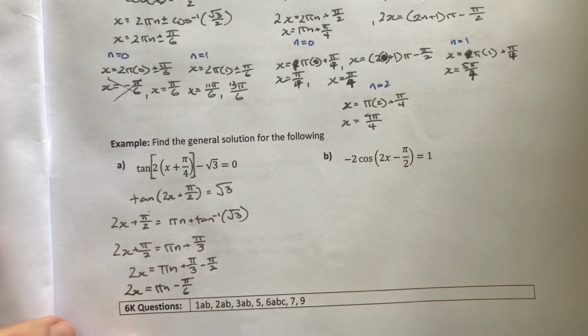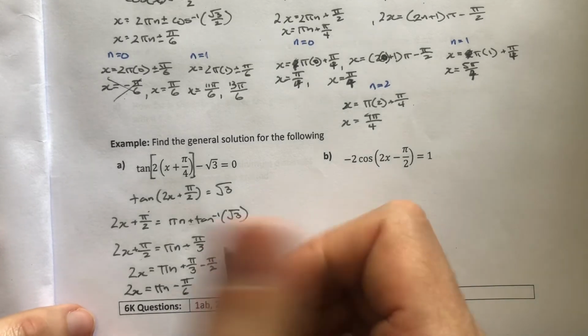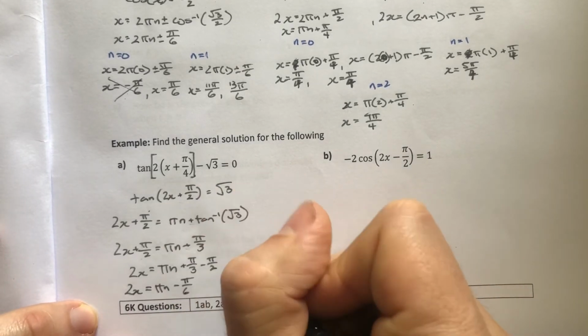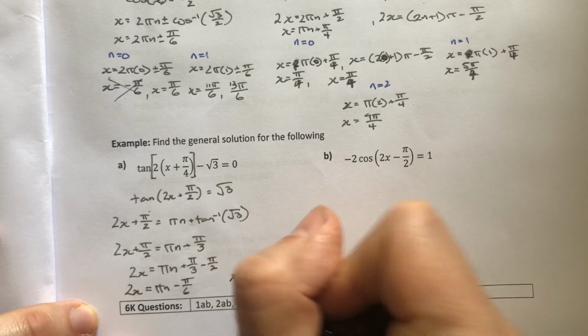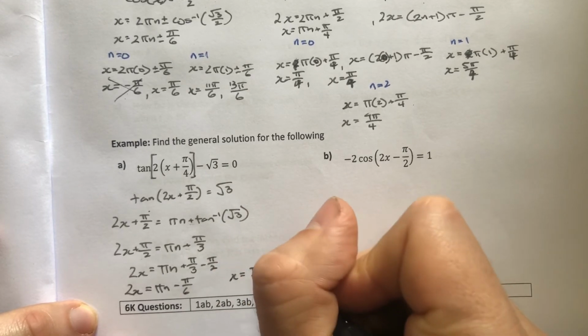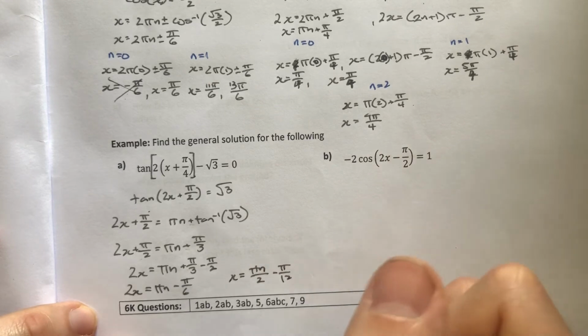There we go. Last step, we need to make sure we're solving for just x, so we'll divide both of these things by 2. So x should be pi n on 2 minus pi on 12.